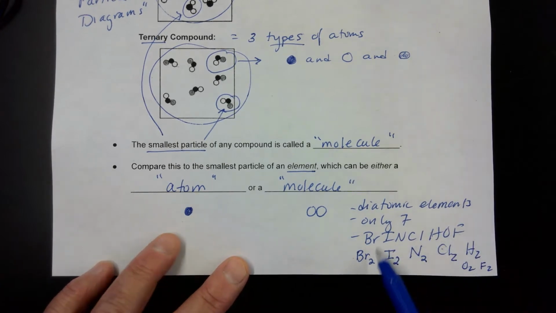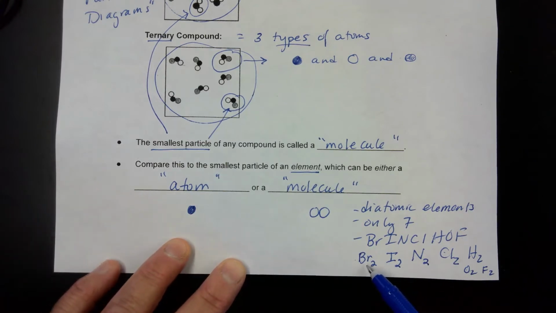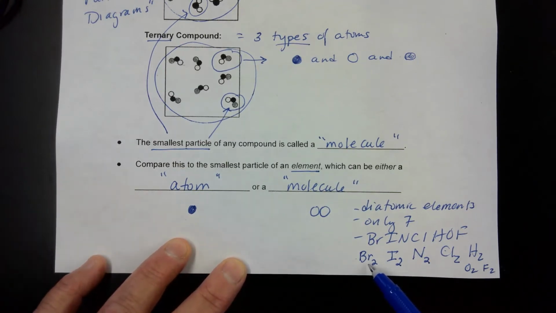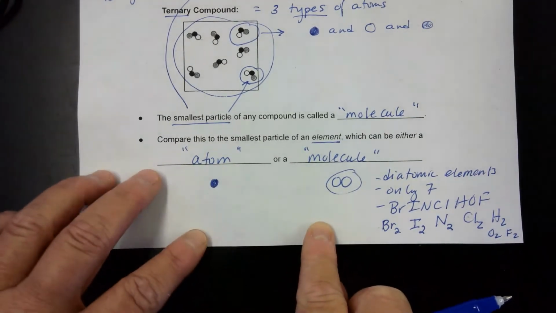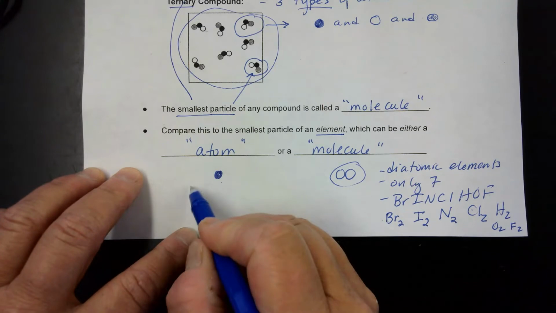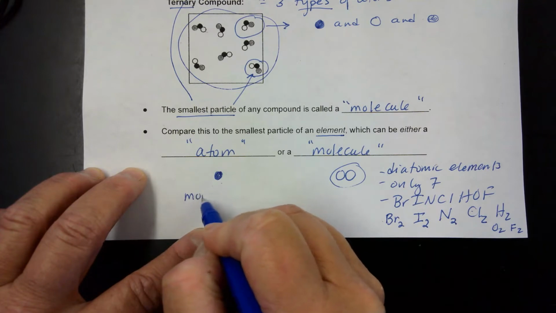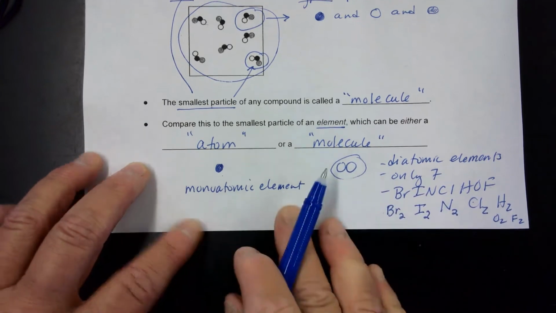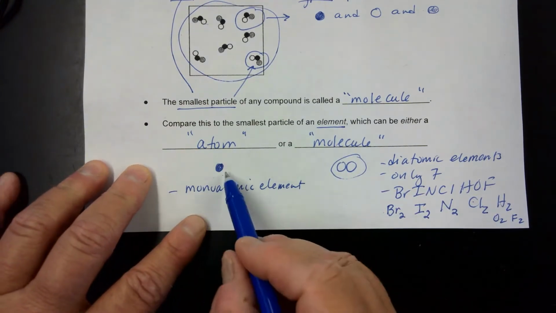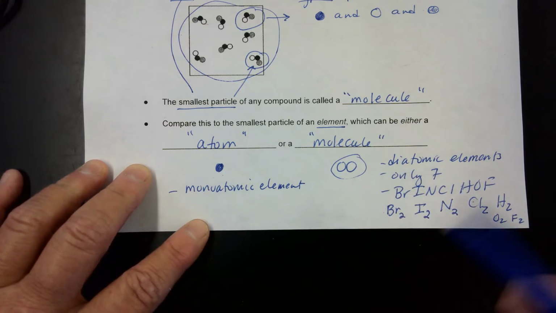So each one of those 7 elements, the way they naturally exist in nature is diatomically. A bromine will find another bromine and they will be chemically bonded. And when that happens, we say that particle, because there's 2 atoms stuck together, we call that a molecule. Over here, an atom is the smallest particle of an element that is considered a monoatomic element. Most elements, when they exist naturally, exist as monoatomic elements, as single separate atoms. There are 7 elements that exist diatomically in nature.